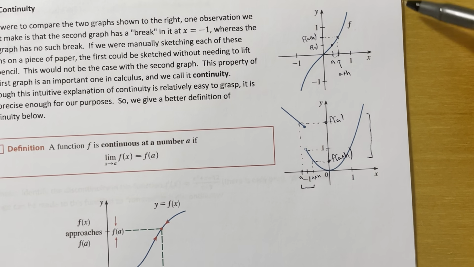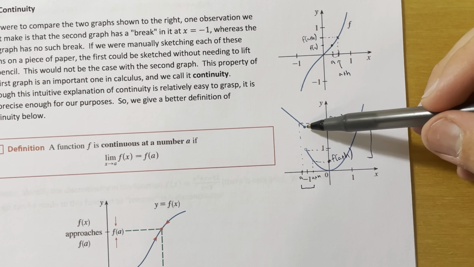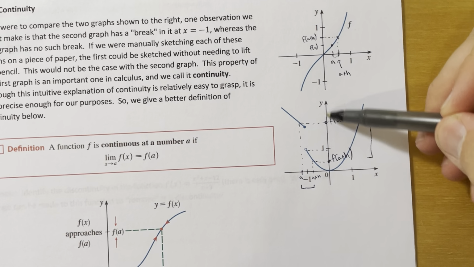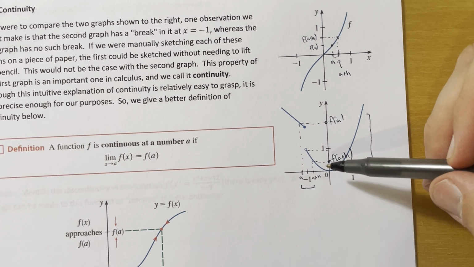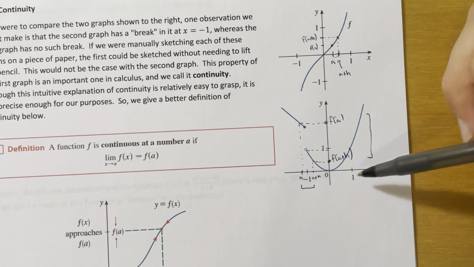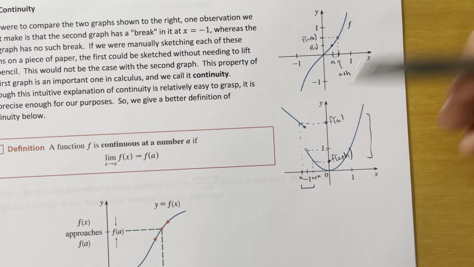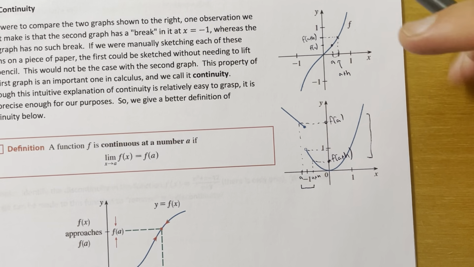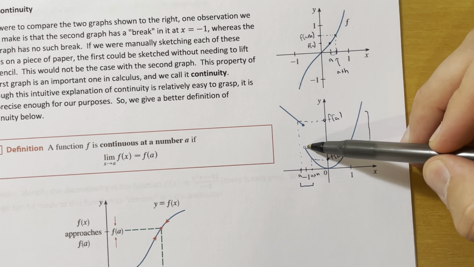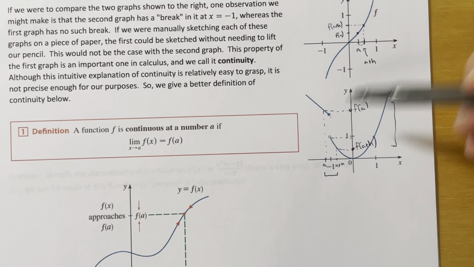In fact, if you want to go so far as to think of this function as a position function, where your dependent variable is giving you the position of some moving particle, for example, and maybe your x-axis represents time, then this jump from this value all the way down to this value is the equivalent of that moving particle just teleporting, instantaneously moving a large distance with essentially no time passing from here to here.